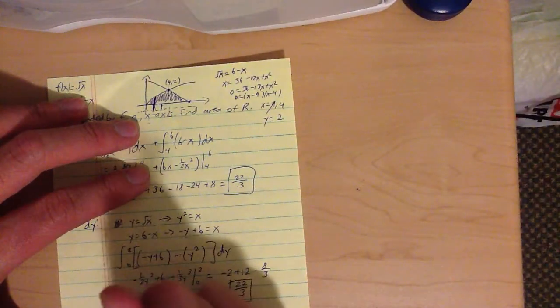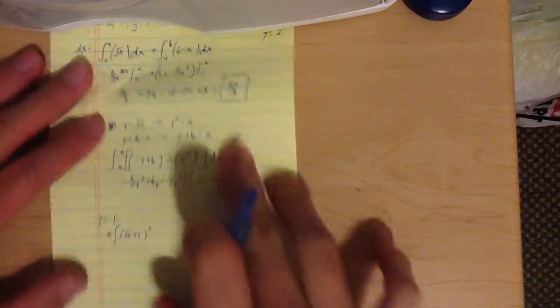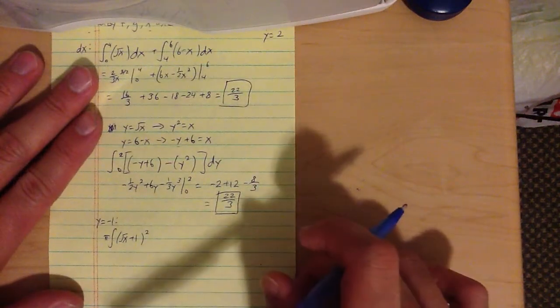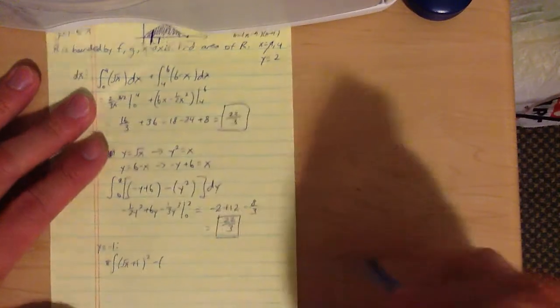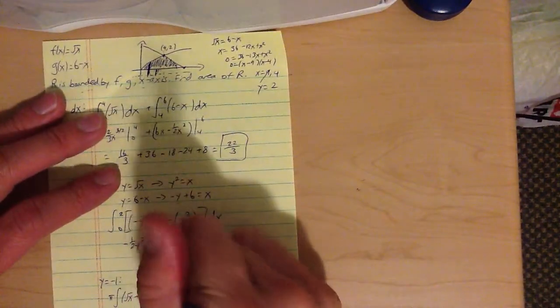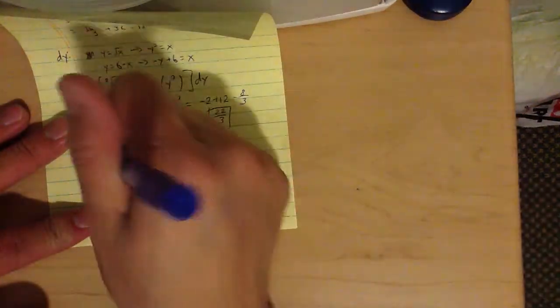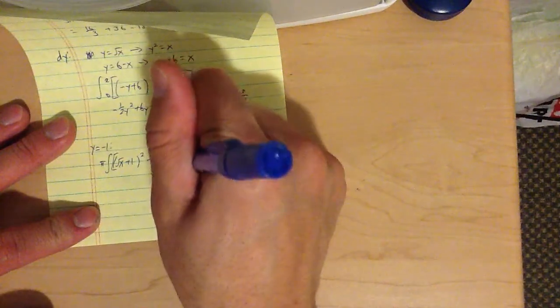So r out is the square root of x plus 1, squared, minus r in squared. R in is right here, which is just 1 squared, dx.